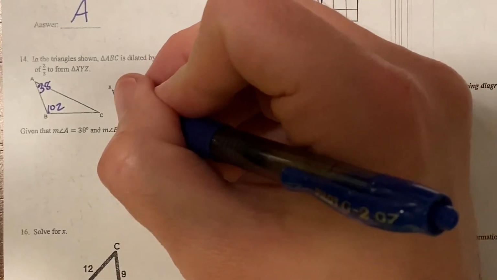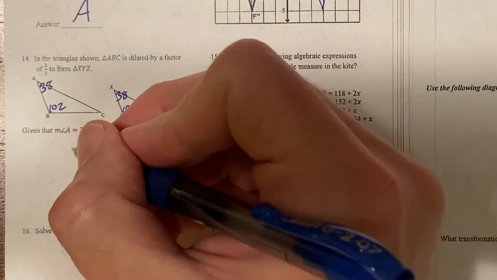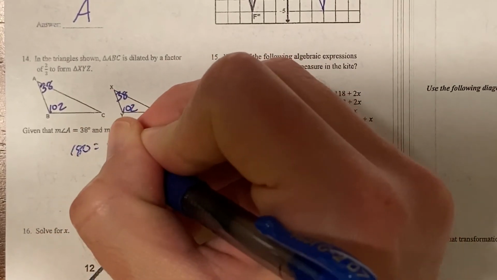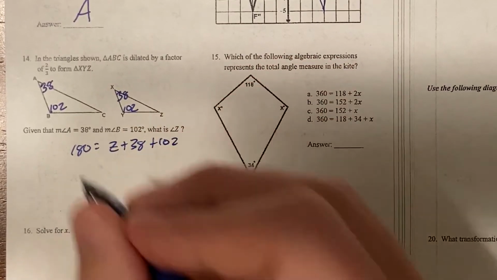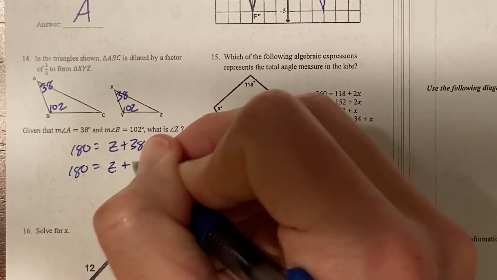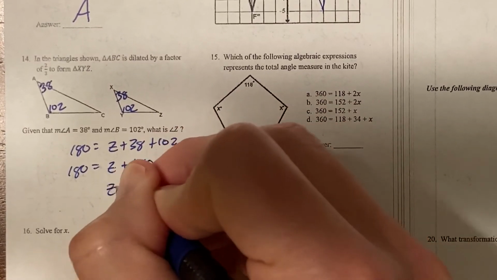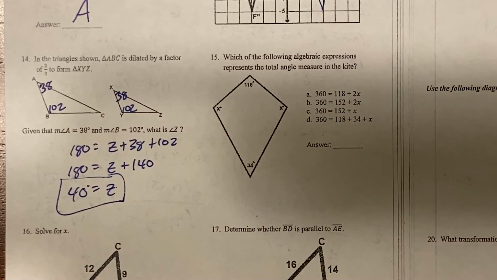B is 102, the one that matches up with it over here is 102. So that makes it easy to solve for Z. There's 180 degrees in a triangle, so I got Z plus 38 plus 102 equals 180. That'd be 180 equals Z plus 140. Bring that over, Z equals 40 degrees. Okay?